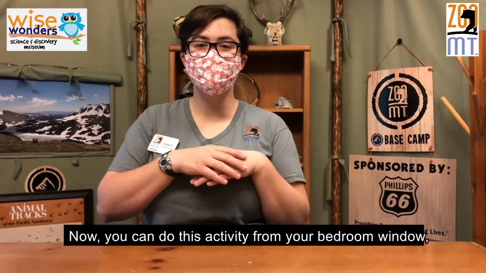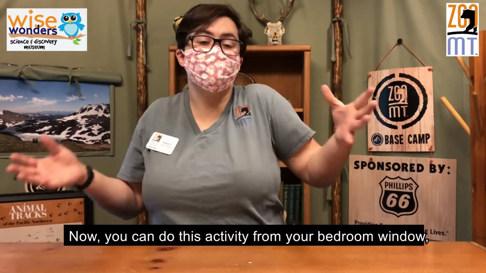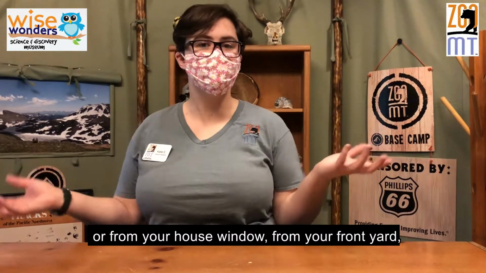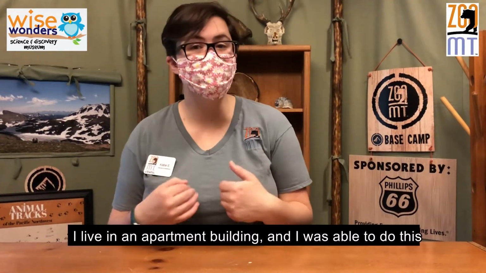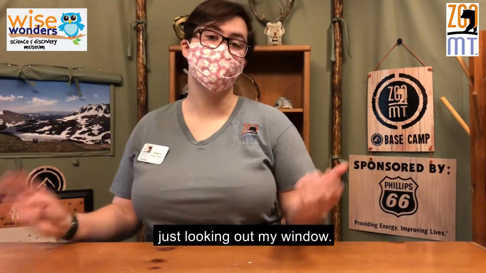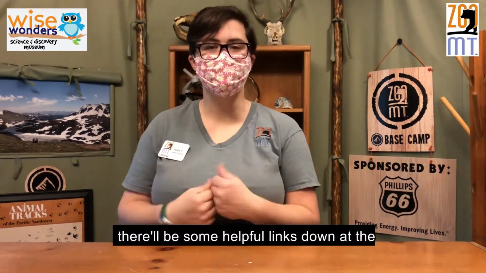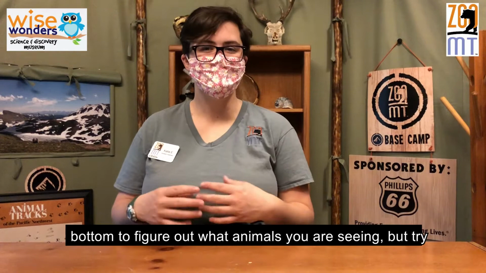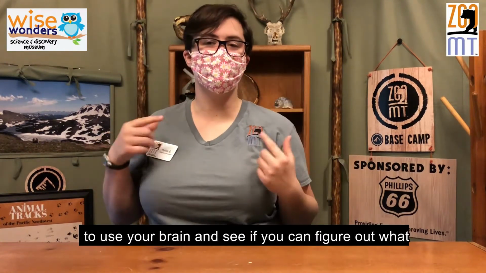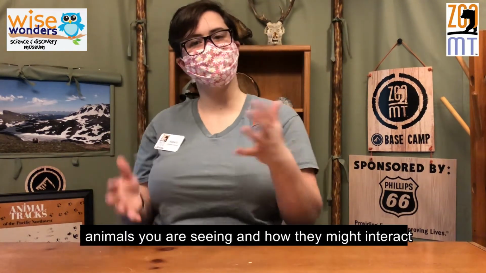Now, you can do this activity from your bedroom window or from your house window, from your front yard. I live in an apartment building and I was able to do this just looking out my window. If you need help figuring these things out, there'll be some helpful links down at the bottom to figure out what animals you're seeing. But try to use your brain and see if you can figure out what animals you're seeing and how they might interact with each other.